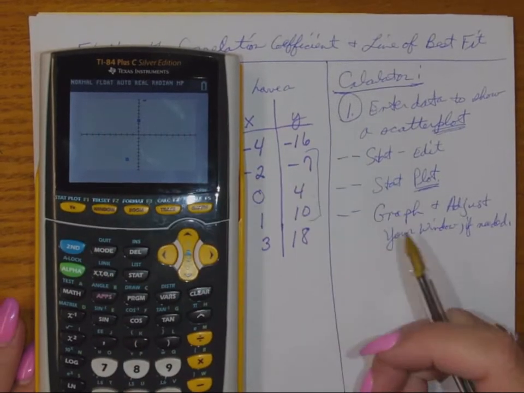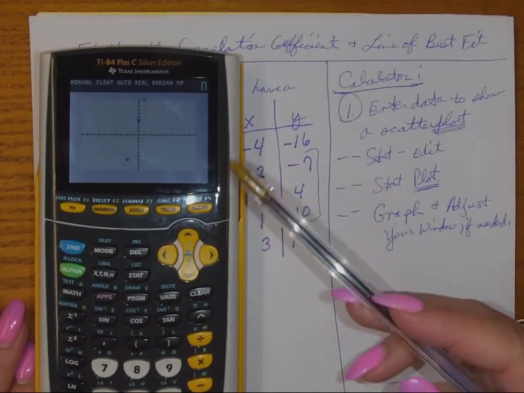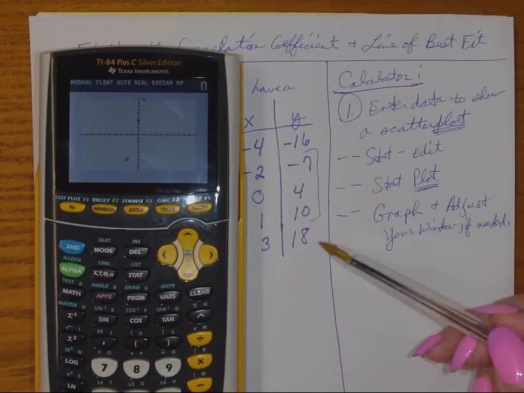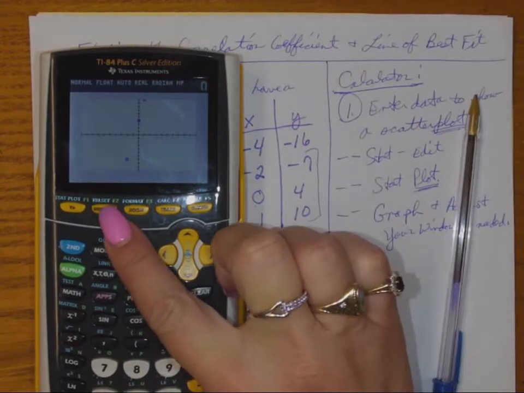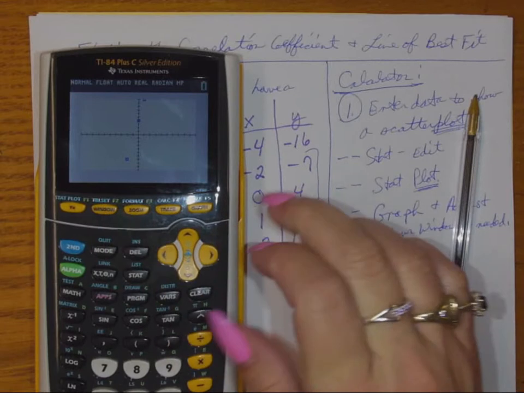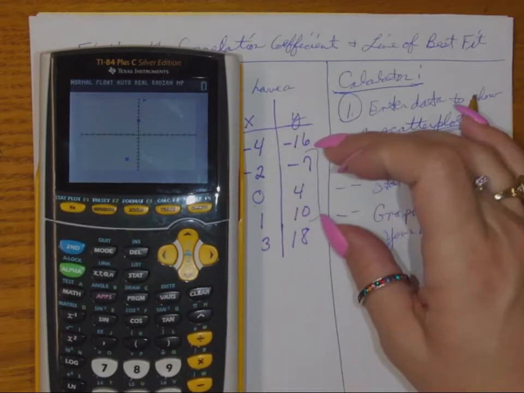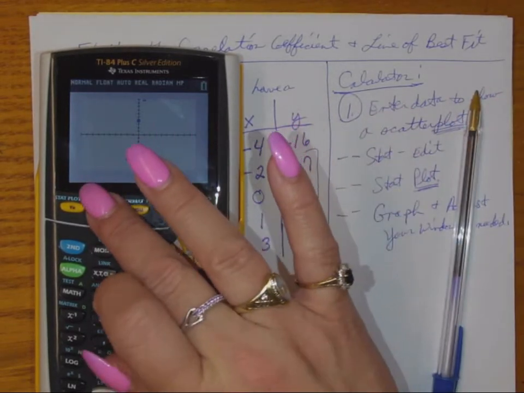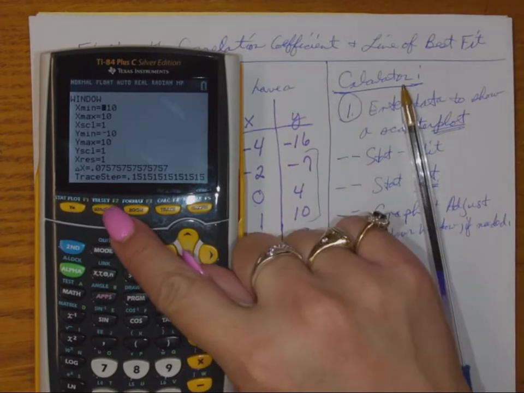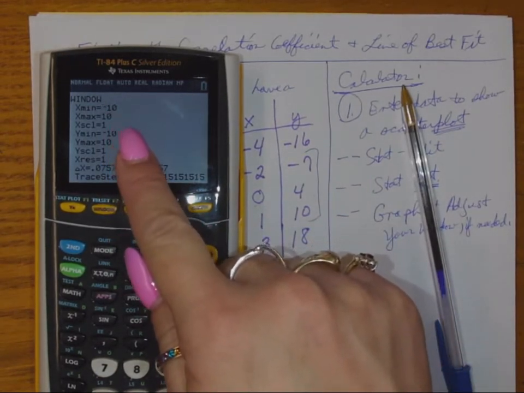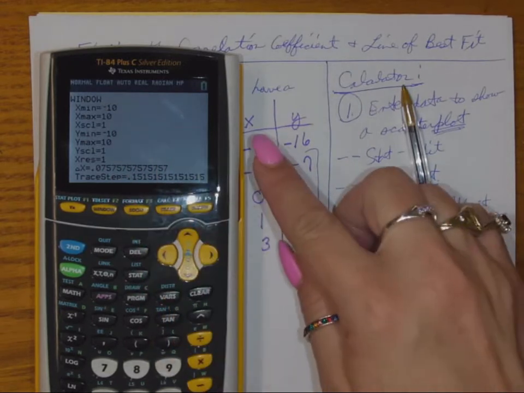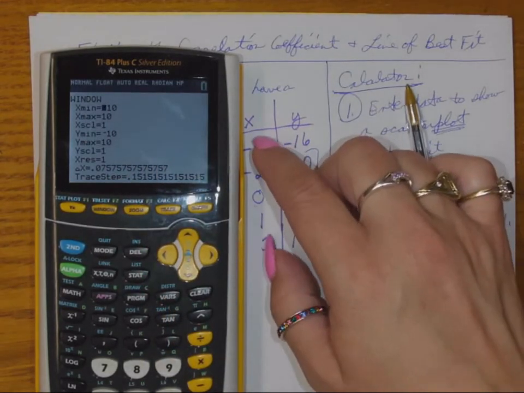I've graphed it. I see my plots, my scatter plot starting, but I don't see all 5. So I want to see all 5. Now you can adjust it, and I generally would change my window to fit what's going on here. The problem is the window, I'm hitting that button right there, window, it only goes to x min -10 and x max 10. That's okay on the x.